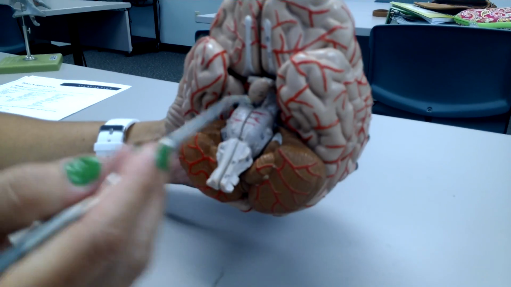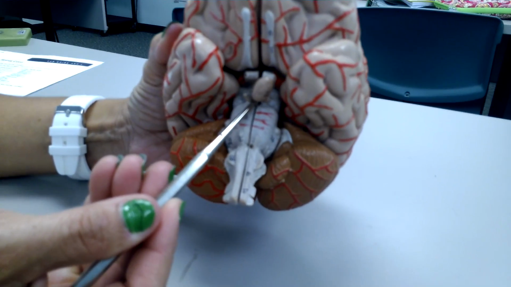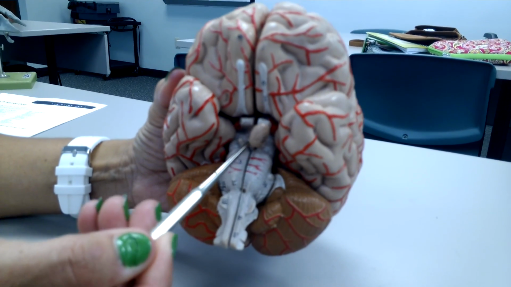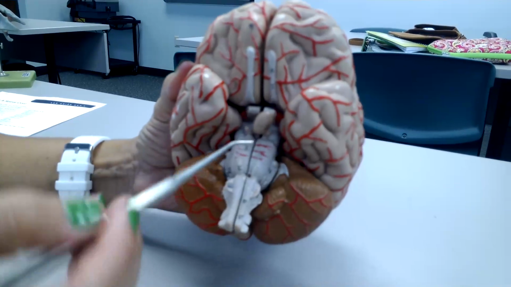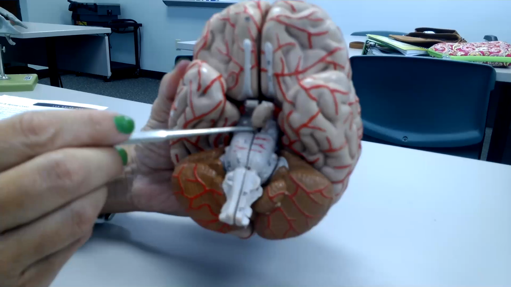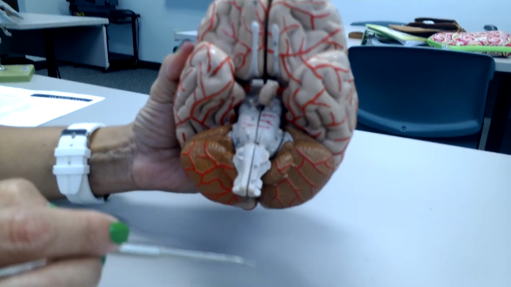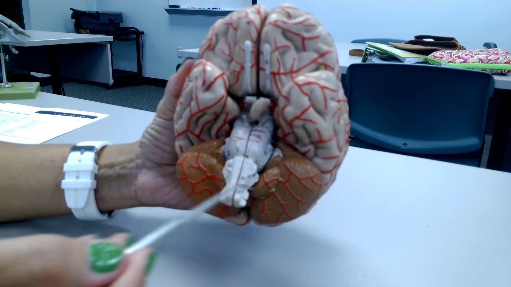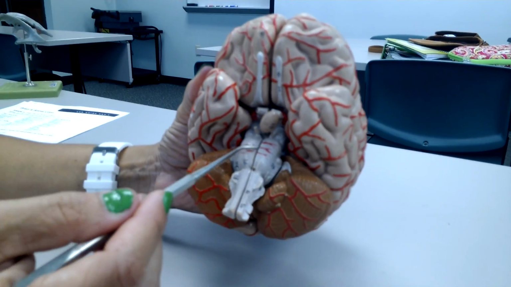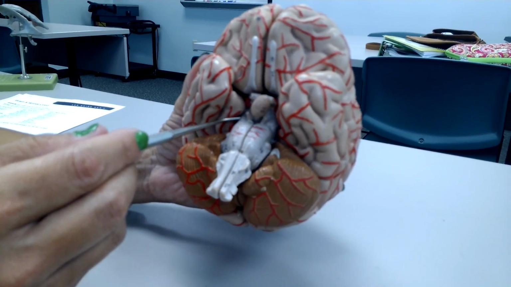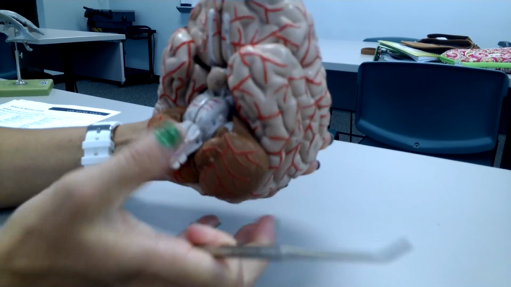If we look deep, we can see inside here these two, what we call the mammillary bodies. And then this is our pons, this is the medulla, and it leads down into the spinal cord. The cerebellum is on either side of the pons and medulla, and actually the midbrain up here.